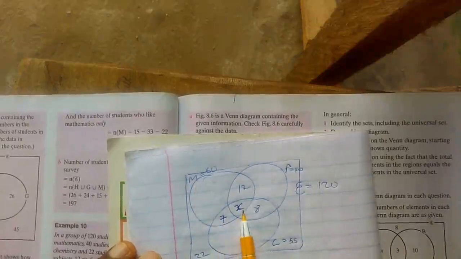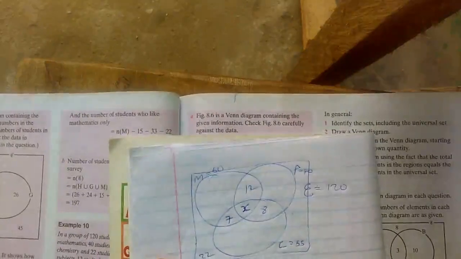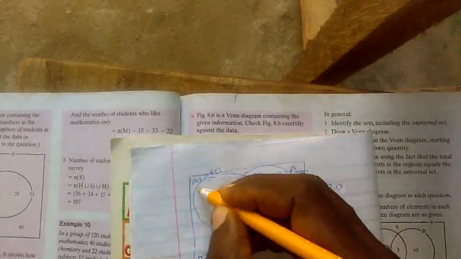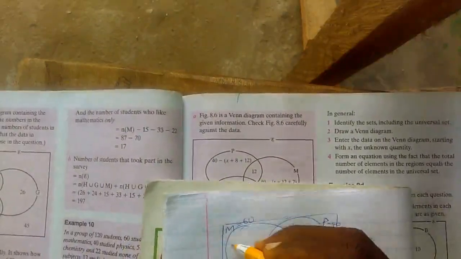Then X shared with physics and chemistry. Now what will remain here will be only. And when you say only, that means others have been subtracted. Now they said everything all together. When they told us that 60 studied mathematics, they did not say only. So you have to subtract.